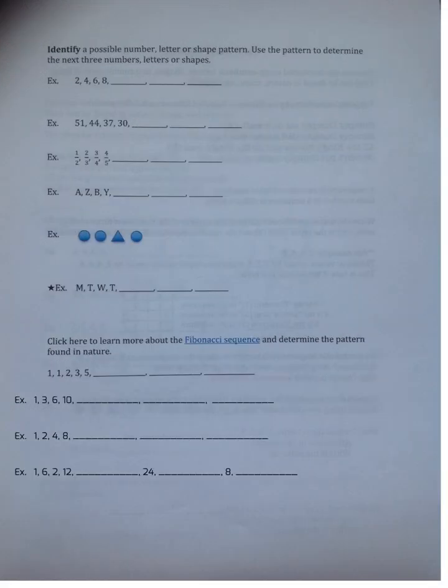Let's take a look at these examples. Identify a possible number, letter, or shape pattern, and use the pattern to determine the next 3 numbers, letters, or shapes. So we have 2, 4, 6, and 8, similar to the one we did on the front. The next one is 51, 44, 37, and 30. What's happening here? We are subtracting 7. So you can go ahead and fill in 23, 16, and 9.